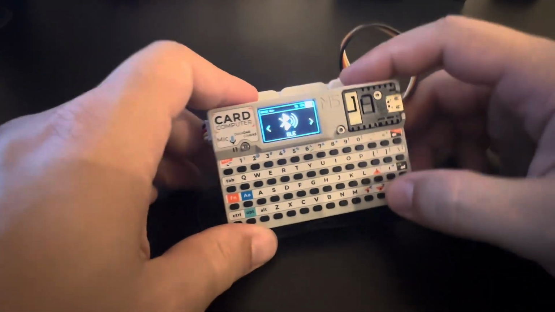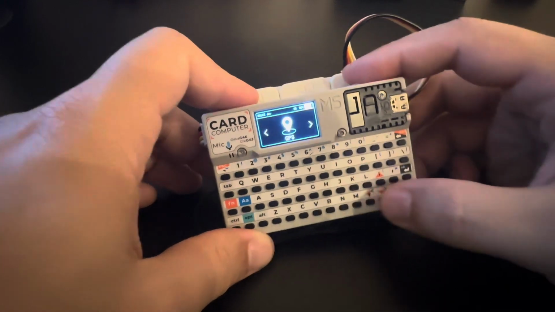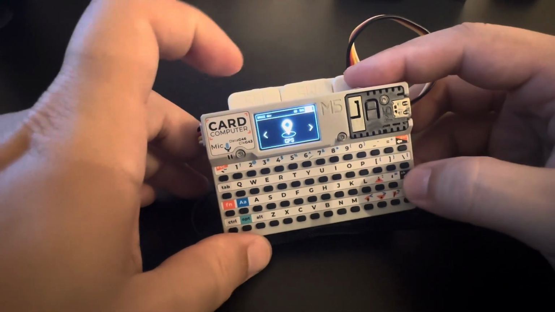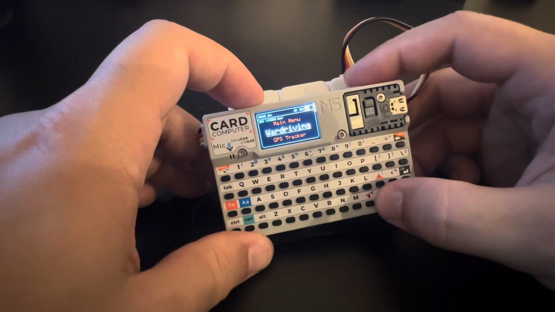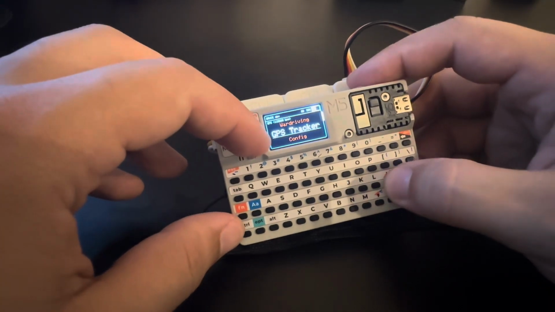And now we have a menu just for the GPS here, and inside this menu we have two functions: the wardriving and the GPS tracker.